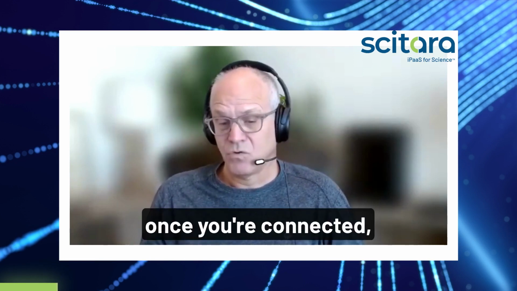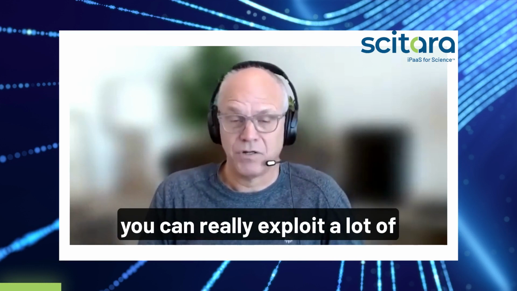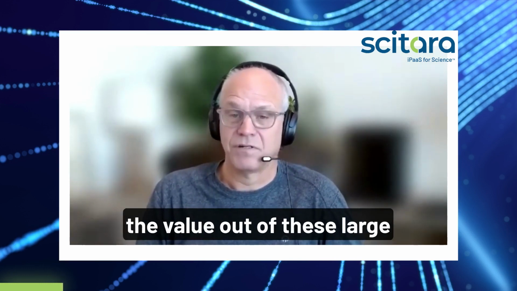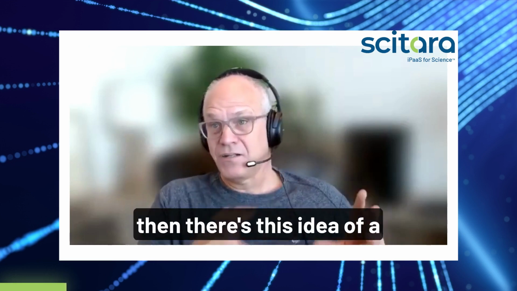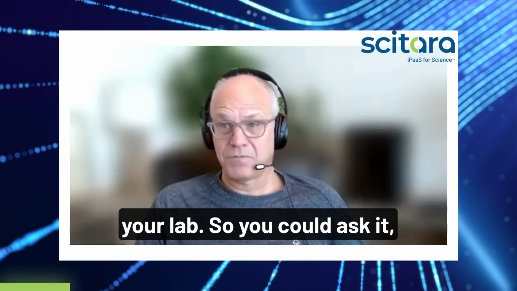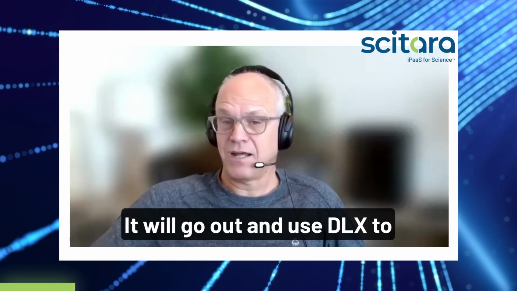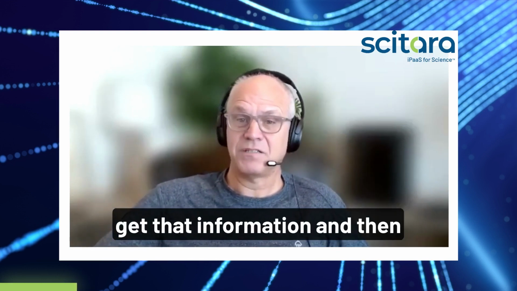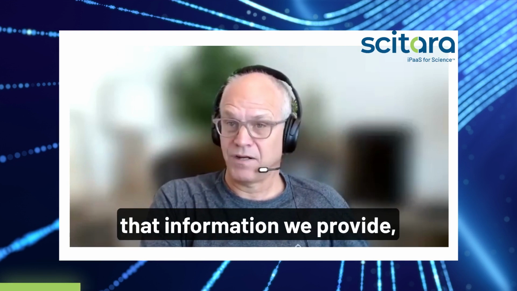And once you're connected, you can really exploit a lot of the value out of these large language models. And then once you've got things connected, there's this idea of a natural language interface into your lab. So you could ask it, what's the status of bioreactor XYZ? It will go out and use DLX to get that information and then answer that user's question with that information we provide.